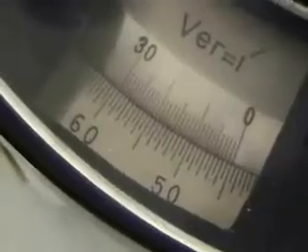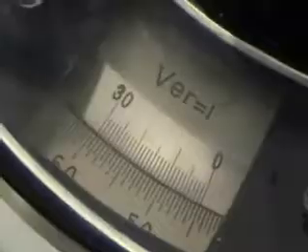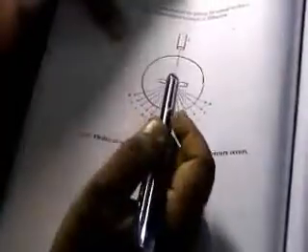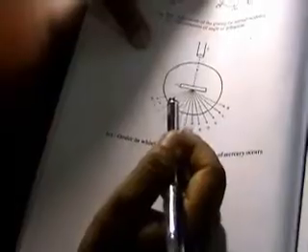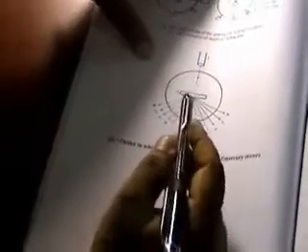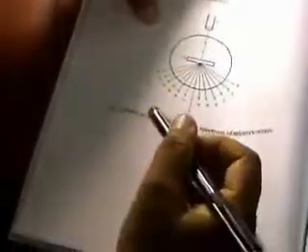You can see now that we have coincided the 45th reading. Stop. You can now see that we have coincided the 45 degree mark, so that the grating plane becomes normal to the direction of incidence. Now we have adjusted the spectrometer for normal incidence. That is, we have made the grating plane normal to the direction of incidence.